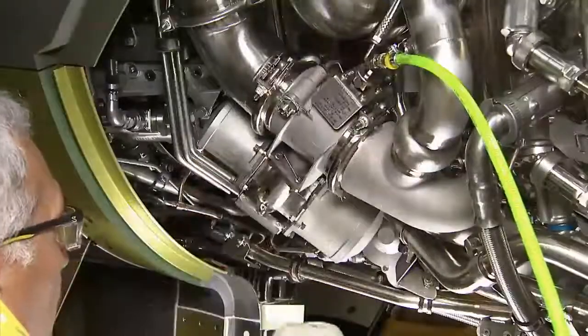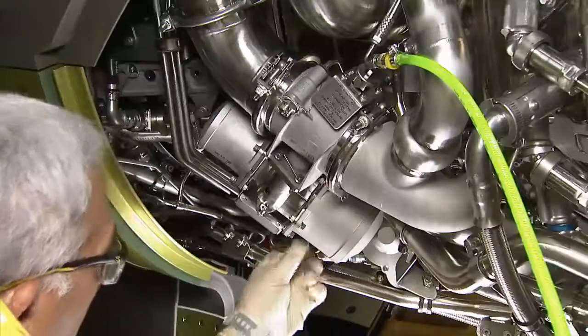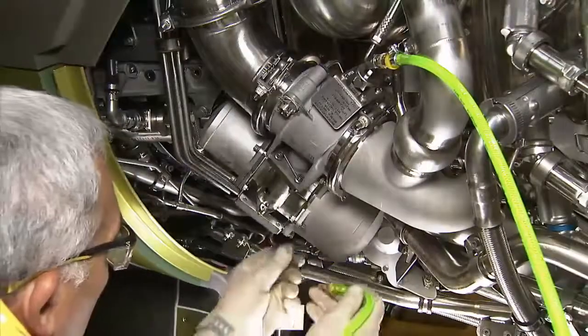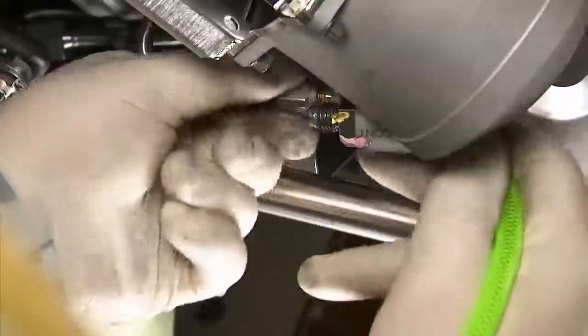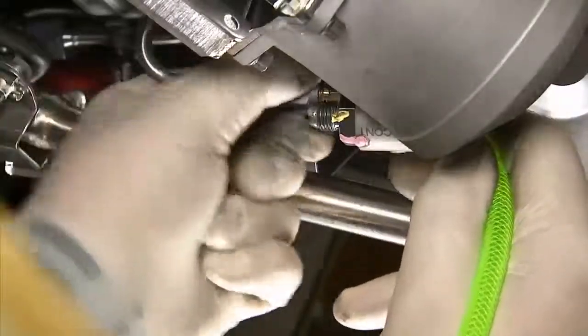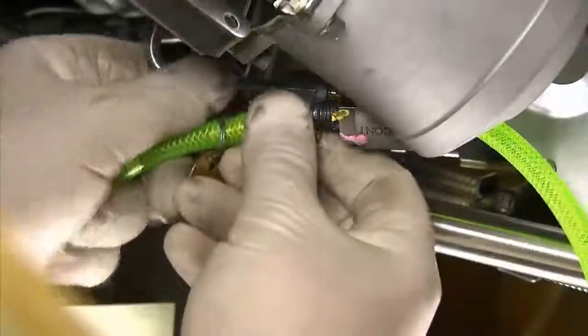Remove the control line from the HSV and attach one hose from the high stage test assembly to the control line. And the other to the HSV.